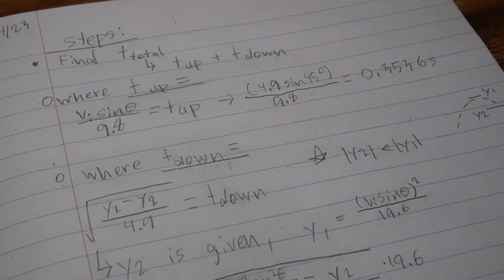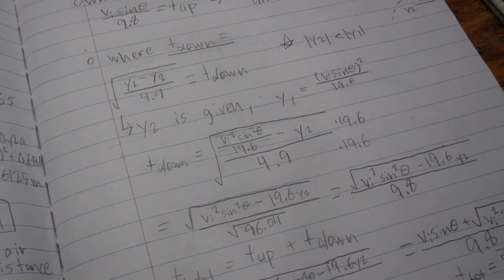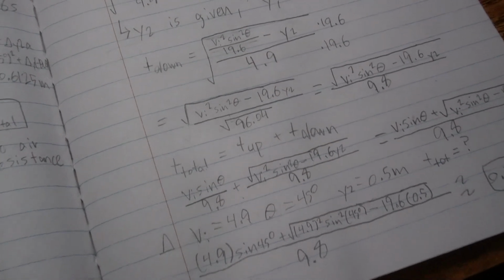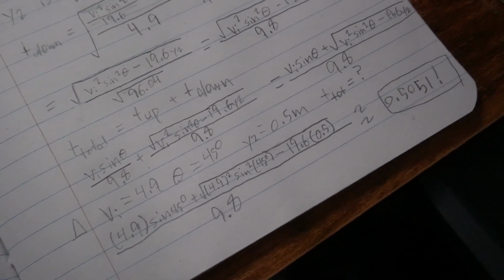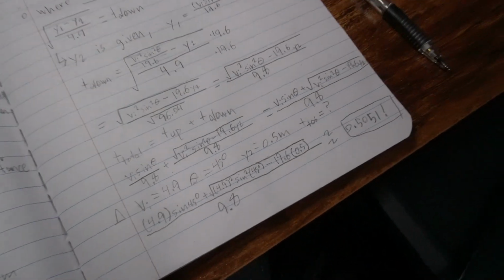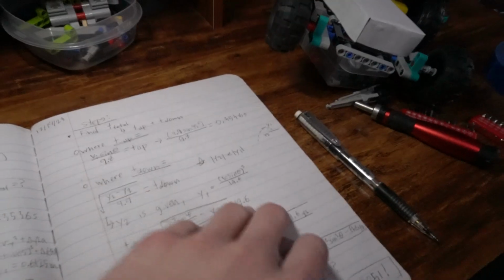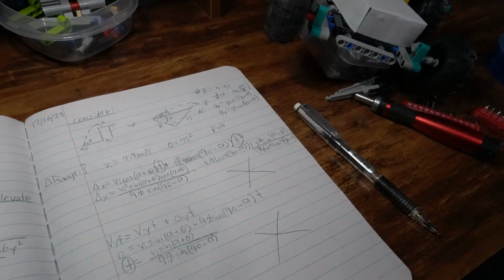So then I just generalized the problem I just did. So I found time down. C total equals time up plus time down. And then I plugged in all the numbers from the original one into my new equation, and it worked.